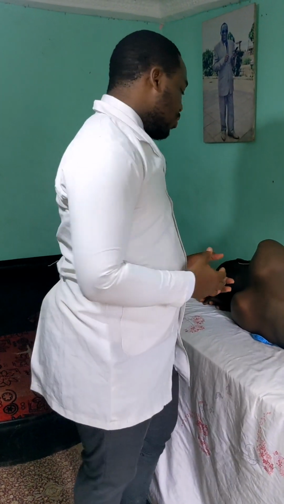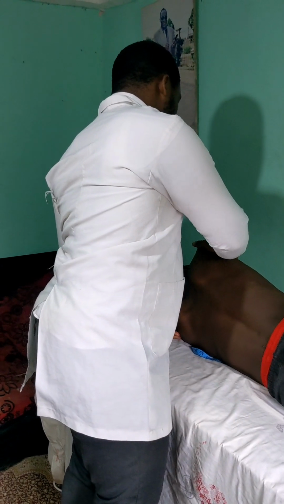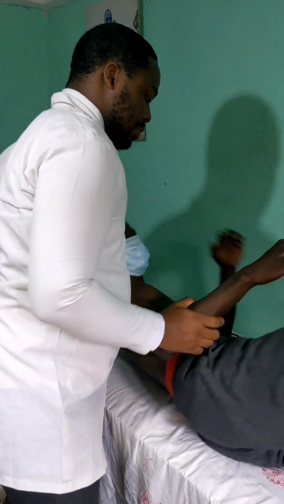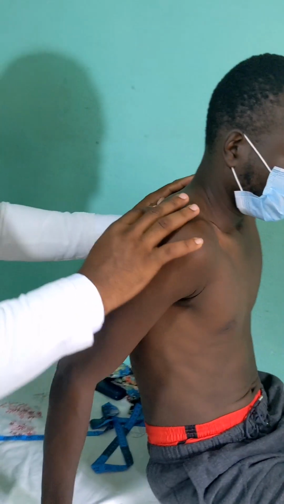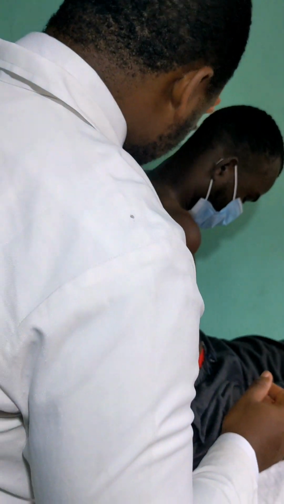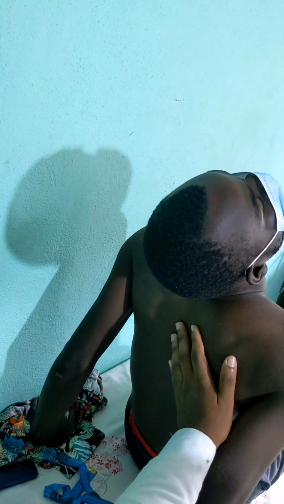After the part which is feeling, you now need to move. Can you sit up? To move the spine, you ask him to flex the neck. Please, can you bend the neck? I see you have flexion of the neck. You ask him to extend the neck. Please, can you extend like this? So you have extension of the neck.